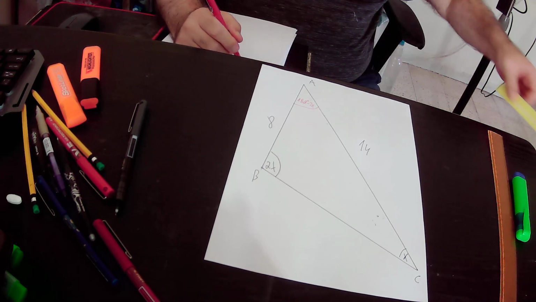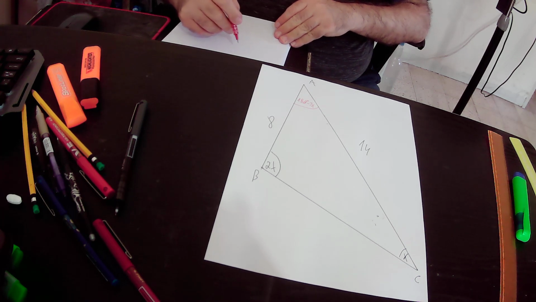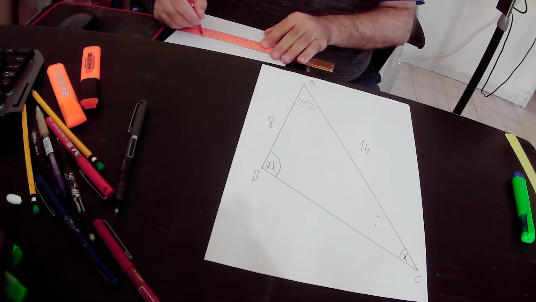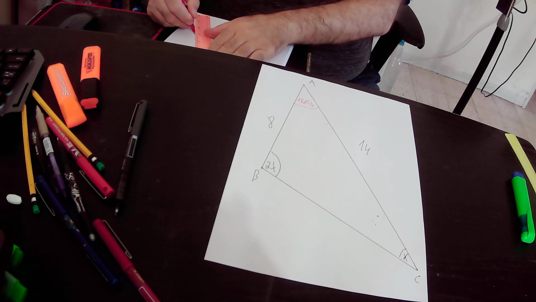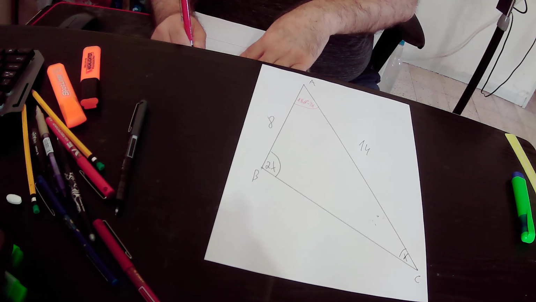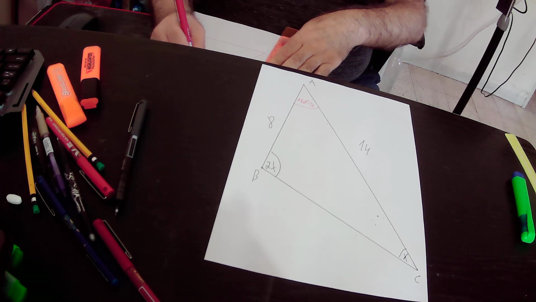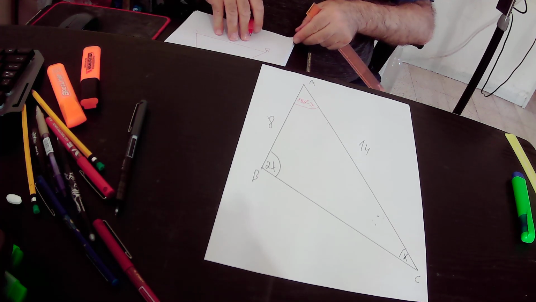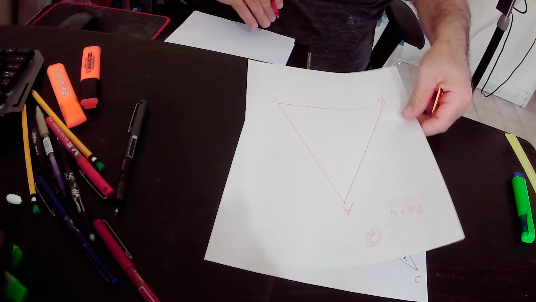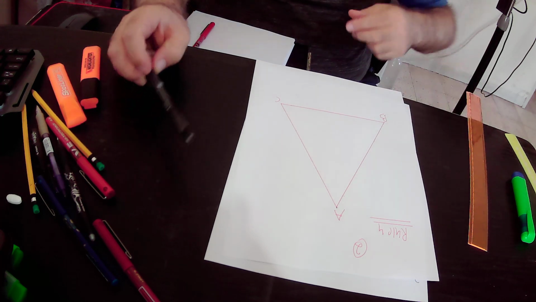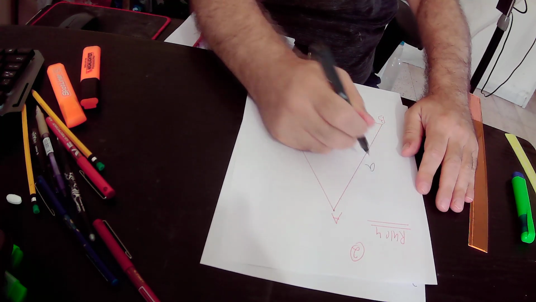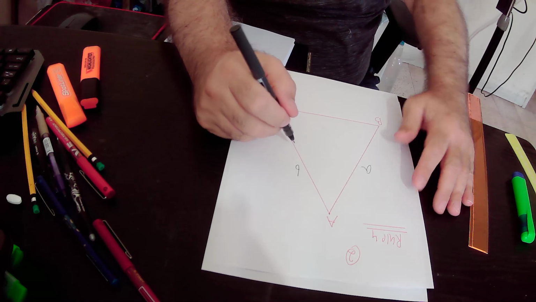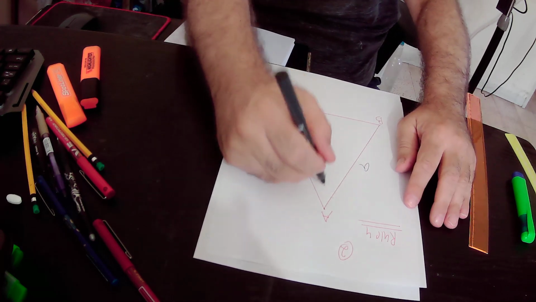If we have triangle ABC, that is not necessarily our triangle but can be any other triangle, and we know that side AB equals A units in size, and side AC equals B units in size, and the angle between side AB and side AC is theta.